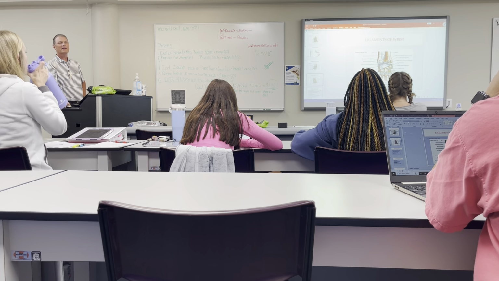Again, look at the ligamentous structure around every joint in our hand. Extensive. That's just an appreciation.